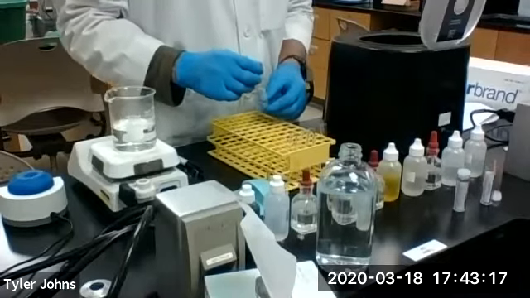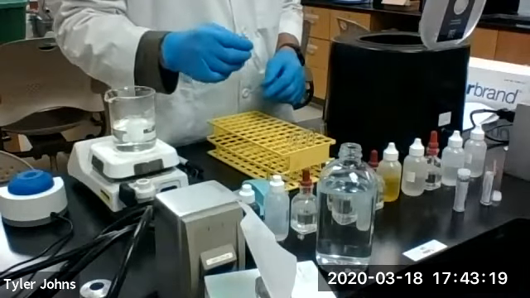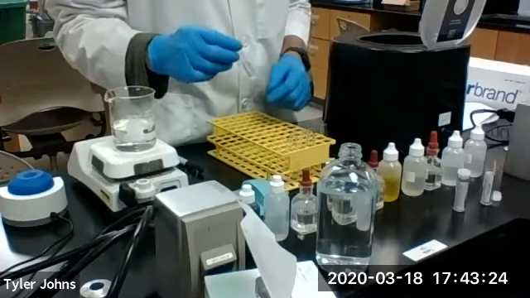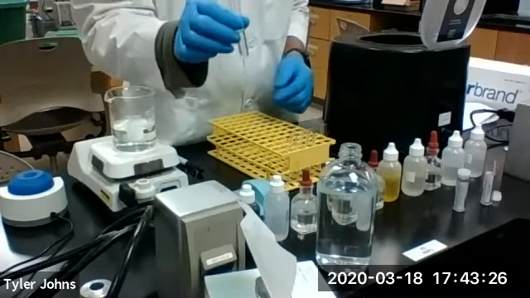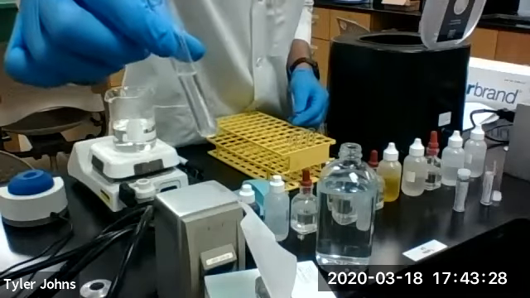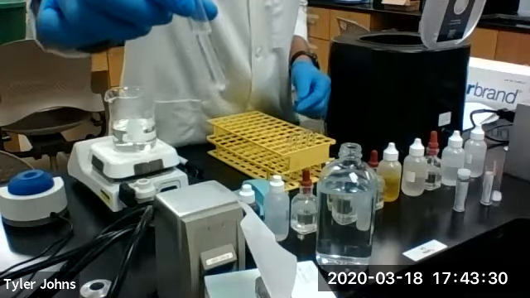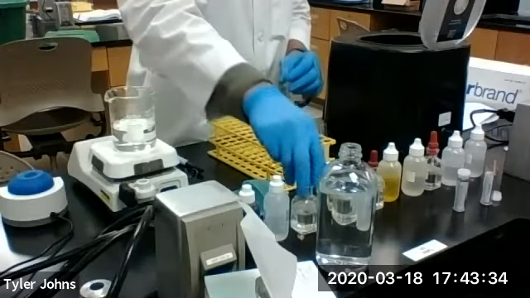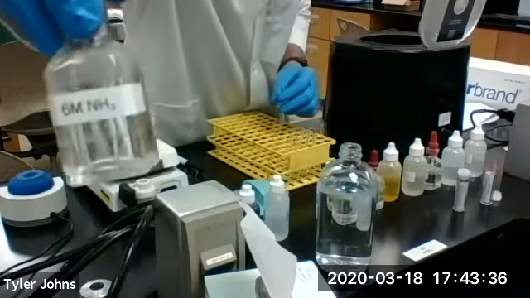Okay, to complete group 4, we are now going to be testing for the presence of magnesium ion. So we have S14, solution 14 from earlier. To S14, we're going to be adding 1 ml of 6 molar ammonia.